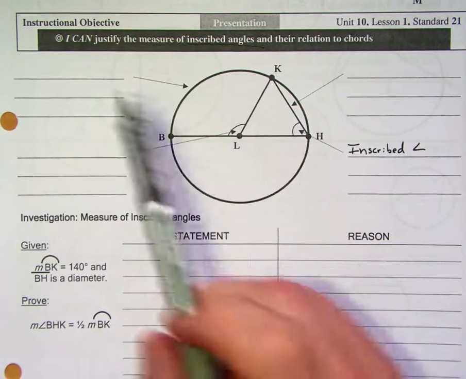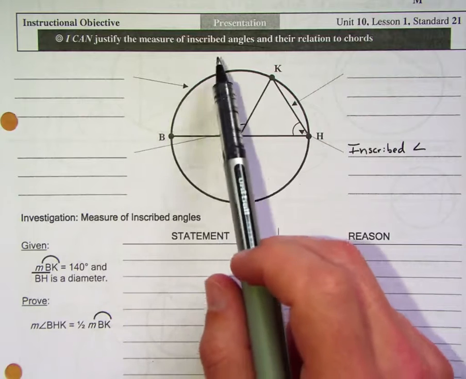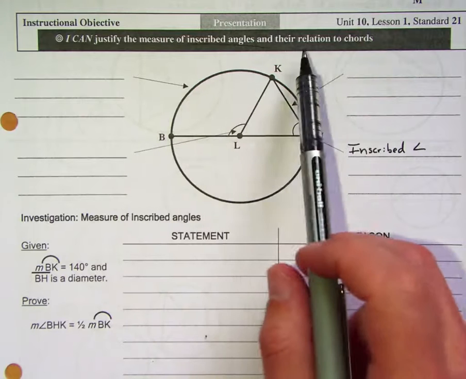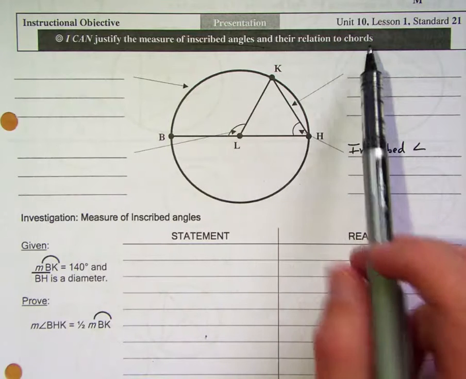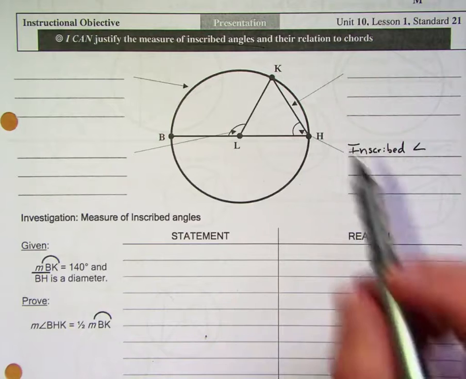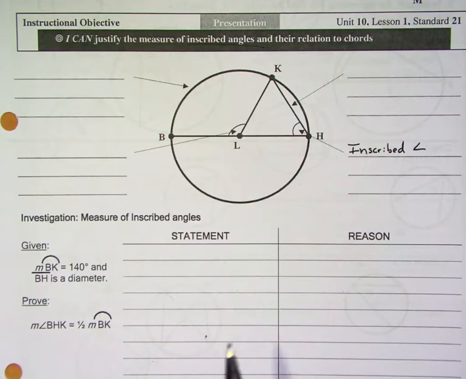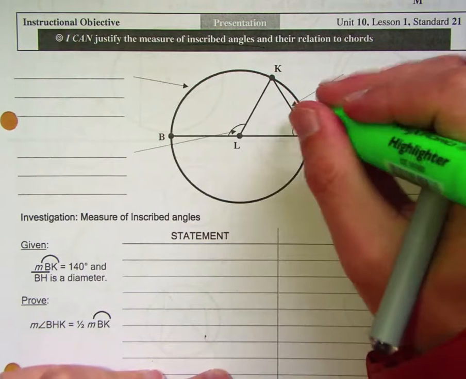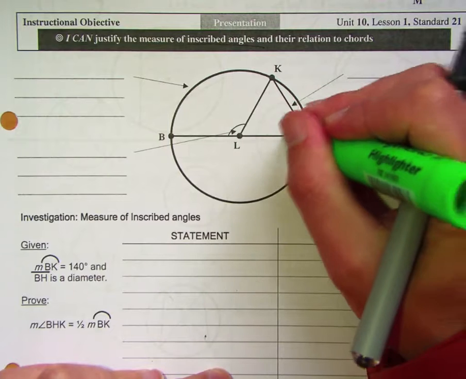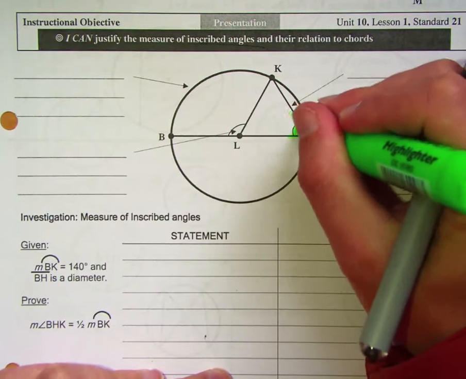Unit 10, Lesson 1. I can justify the measure of inscribed angles and their relation to chords. So let's go over the vocabulary. An inscribed angle would be this angle right here. I'm going to highlight it.